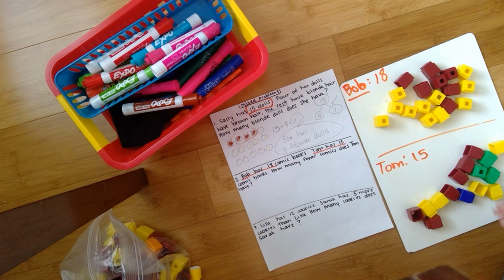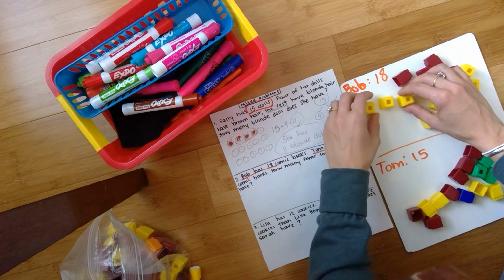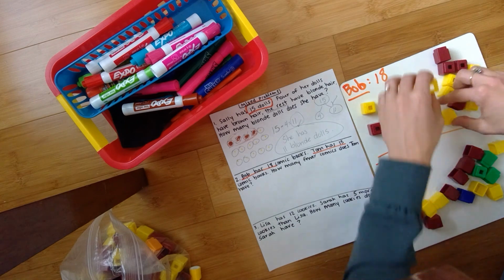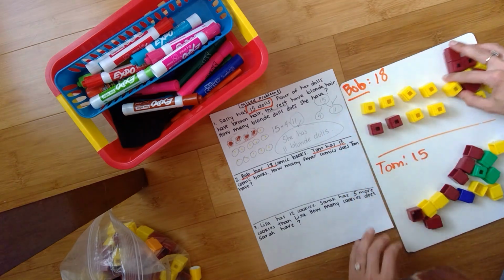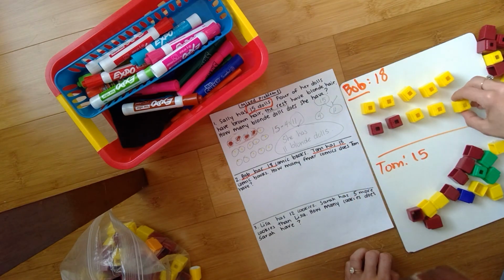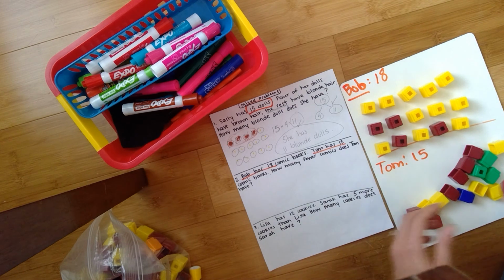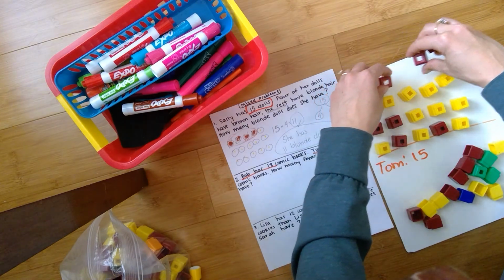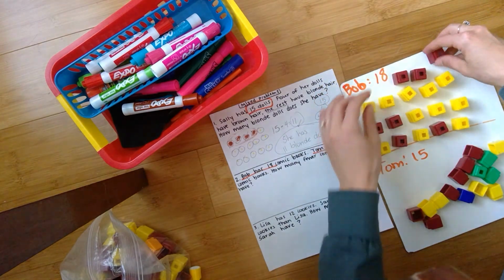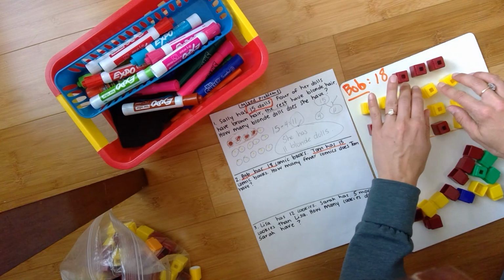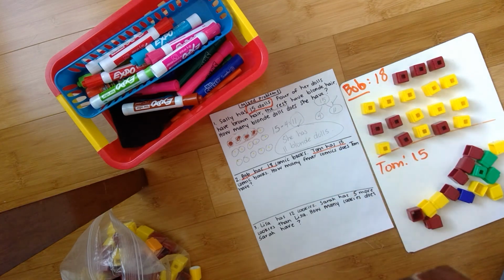All right. So we know organizing really helps. So I am organizing them into 10 frames. And I'm just kind of running out of room. All right. But we have 5, 10, 15, 16, 17, 18.